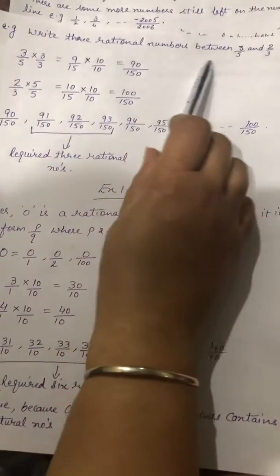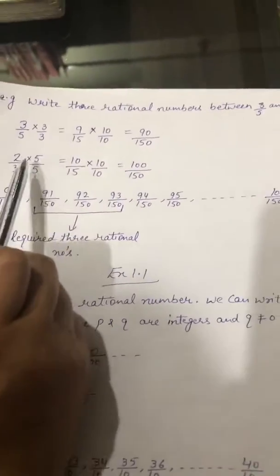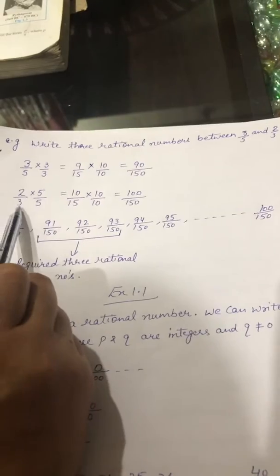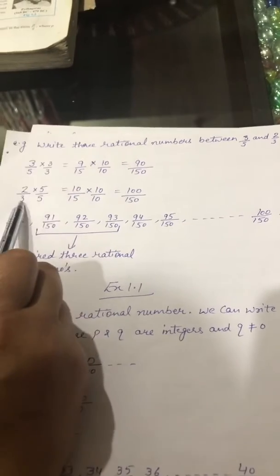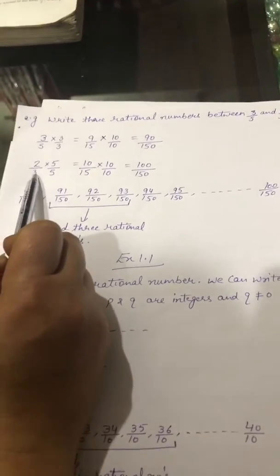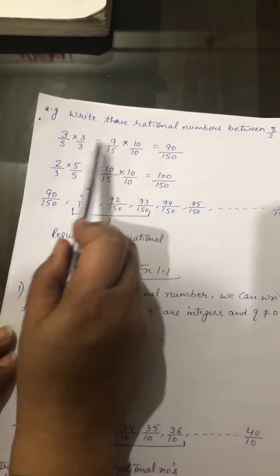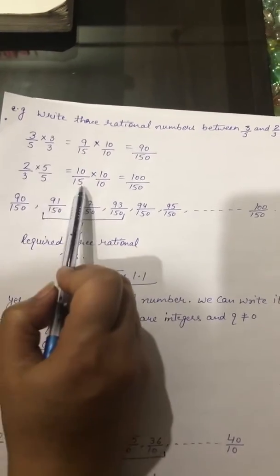For example, the question is: write 3 rational numbers between 3 by 5 and 2 by 3. So we are writing it in the form 3 by 5 and 2 by 3. The method is, first we have to make the denominators alike. Here the denominator is 3 and here the denominator is 5. So first of all we will multiply 3 by 5 by the denominator of the other number, 3 by 3, and 2 by 3 by the denominator of the first number, 5 by 5. So it becomes 3 into 3, 9, and 5 threes are 15, 9 by 15, and 2 into 5, 10, and 3 into 5, 15, 10 by 15.